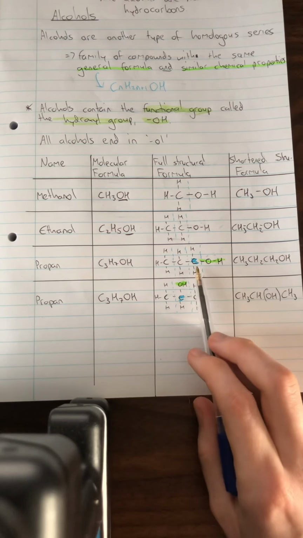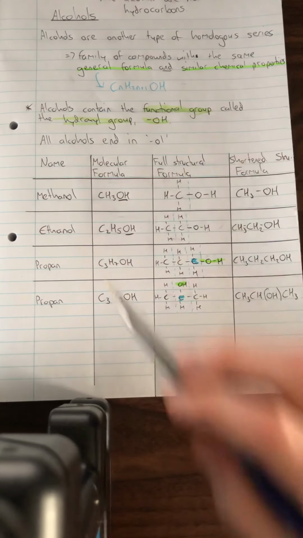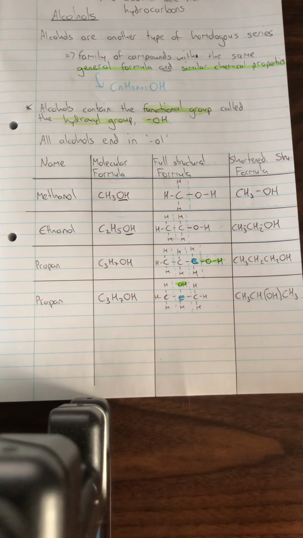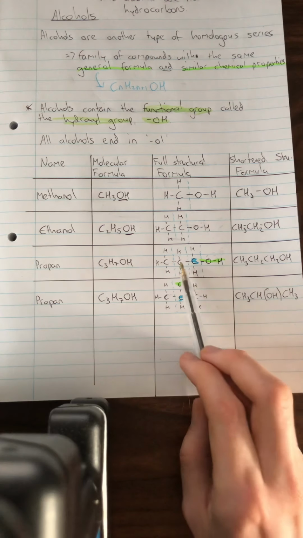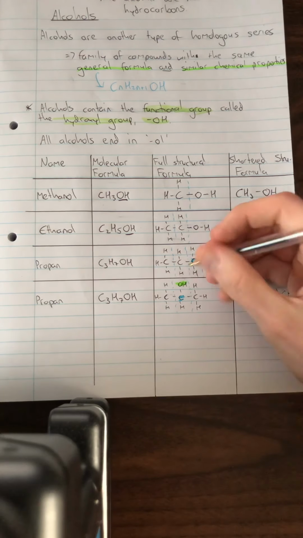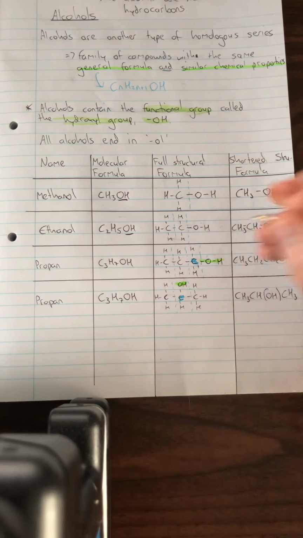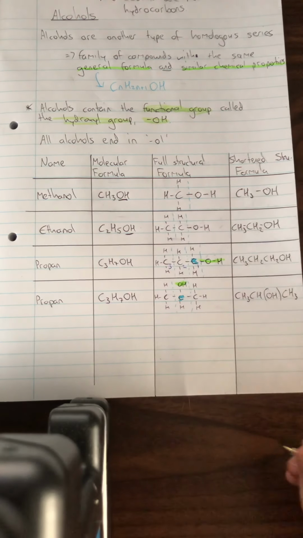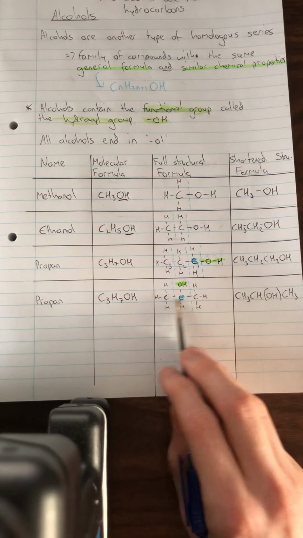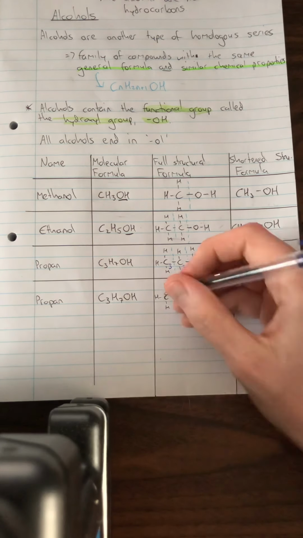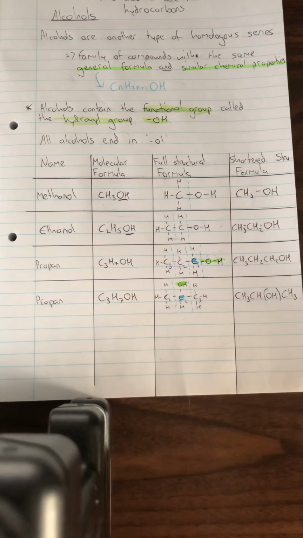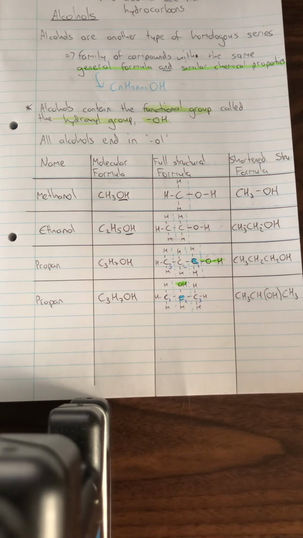Remember, when naming alcohols, it's very important that we start from the side closest to the functional group. In this case, we start on the right. That carbon there is carbon 1, the next is carbon 2, and that one is carbon 3. And for this one, it doesn't really matter where we start because the OH is always going to be on carbon 2. So we have to specify that.